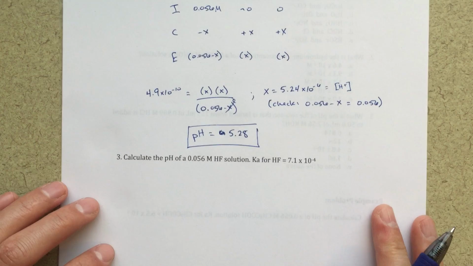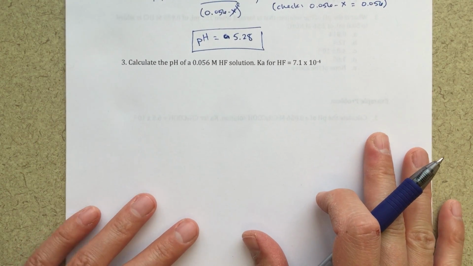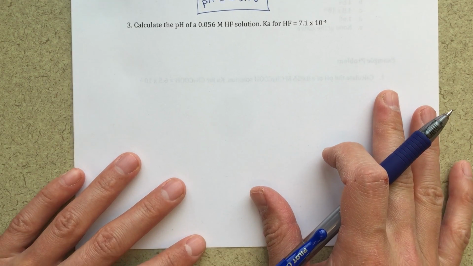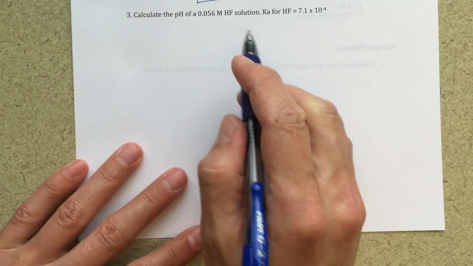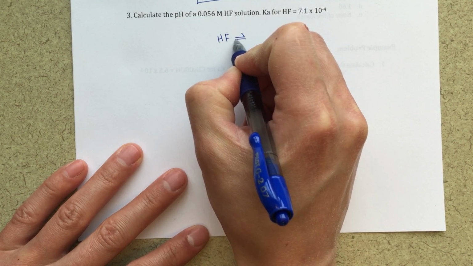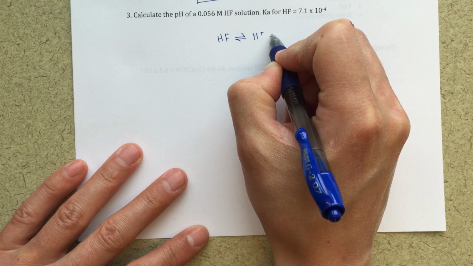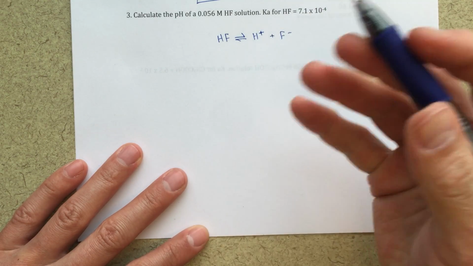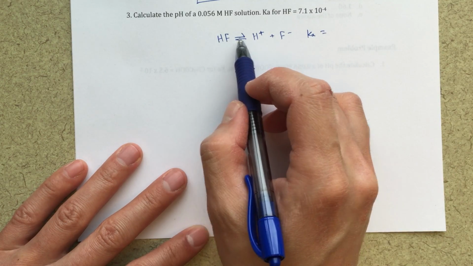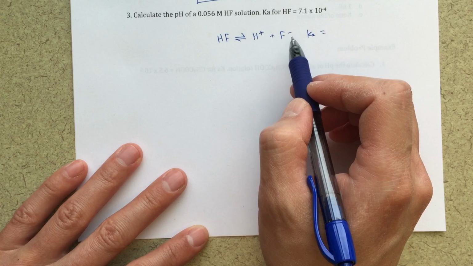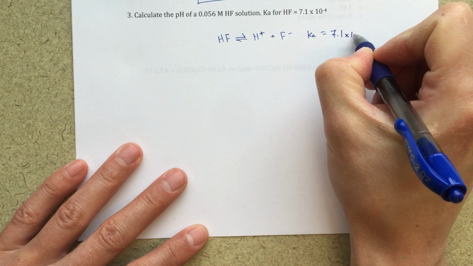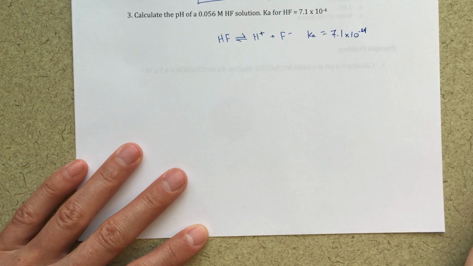Okay, so let's do the next one. The next one's a little bit more involved. We will have to use the quadratic formula, as you'll see in just a second. So calculate the pH of a 0.056 molar HF. Again, I know that this is going to be an equilibrium. I know that my products will be H plus and the conjugate base. That's what a Ka always will be. A Ka will always be a weak acid dissociating into H plus and the conjugate base. That's sort of the definition of Ka. And I'm given my value here, times 10 to the minus 4th.